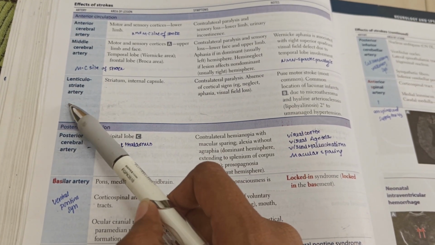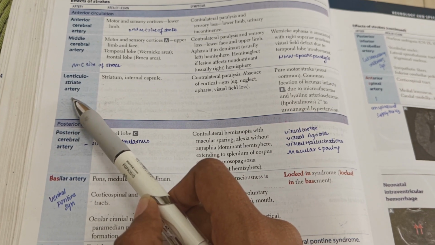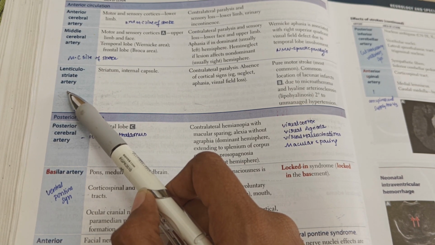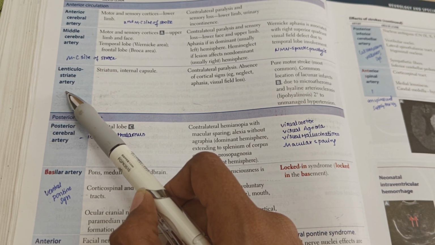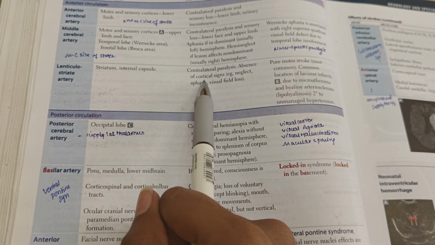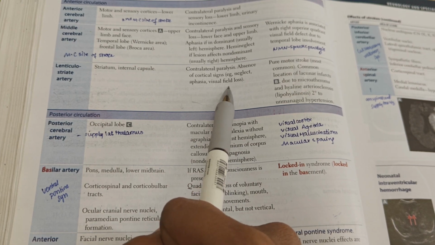If lenticular striate artery, contralateral paralysis with sensory features. Okay, that is important. It's a pure motor stroke, most common location lacunar infarcts. Here you need to see contralateral paralysis, absence of cortical signs like neglect, aphasia, visual field loss.